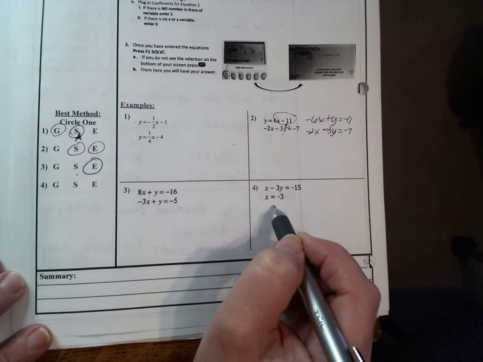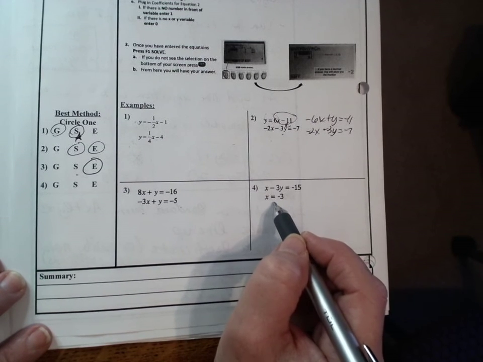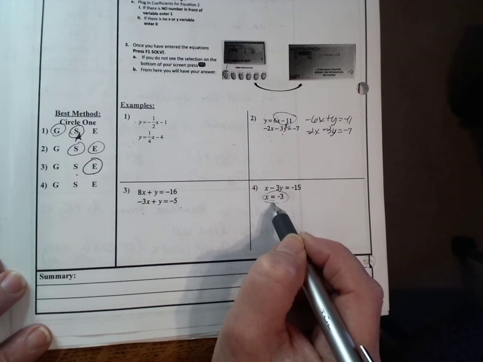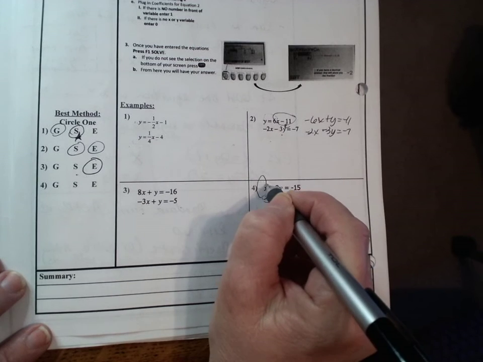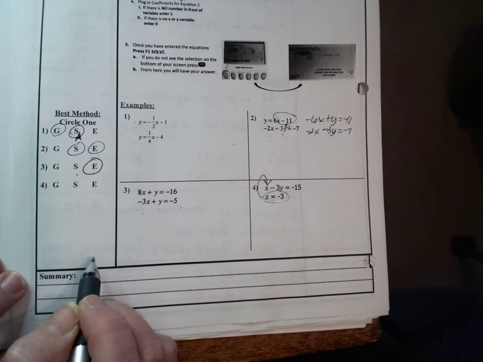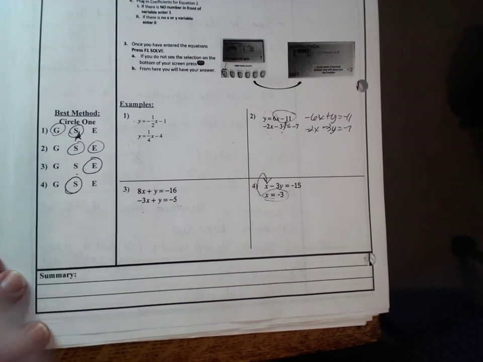Okay, this one. So that says x equals 3, just by itself here. So that would be a good one to do what? Substitute. Yep, I would substitute also.